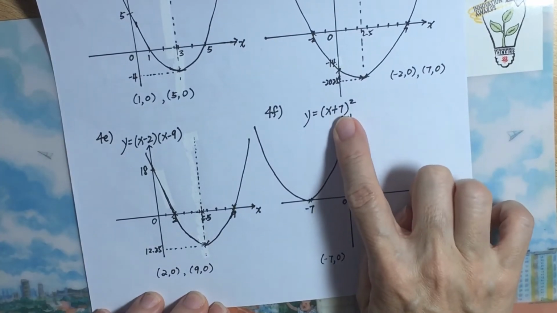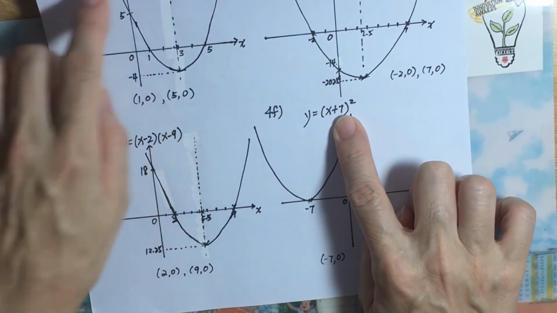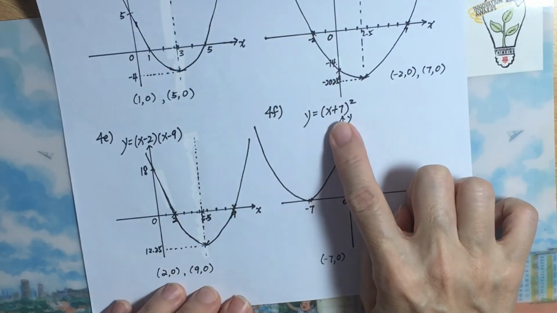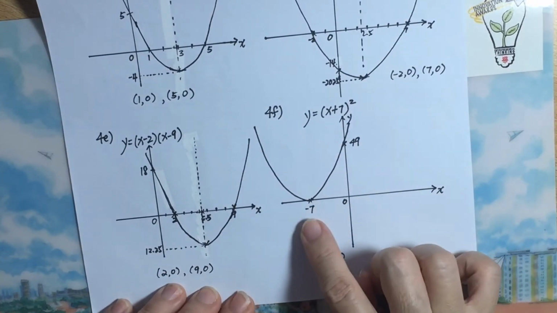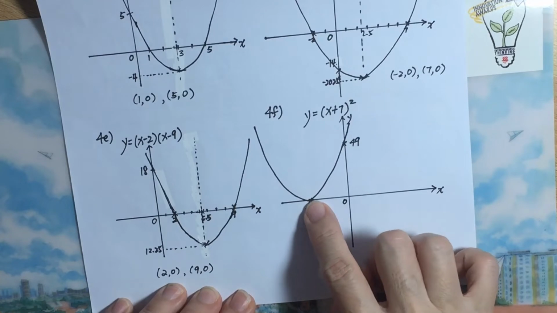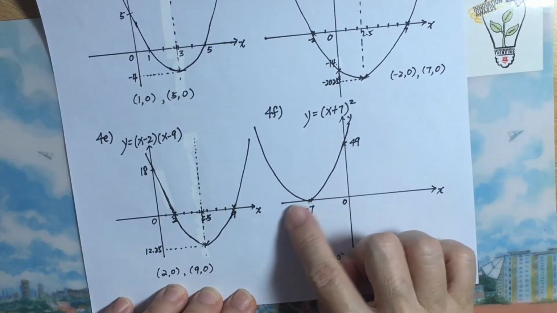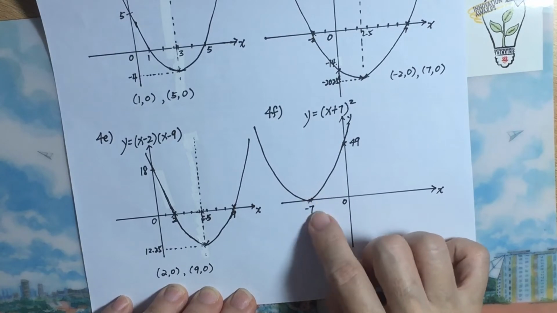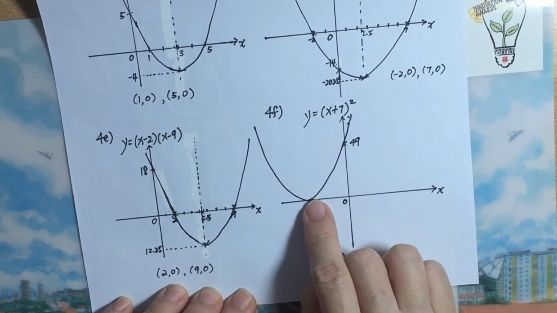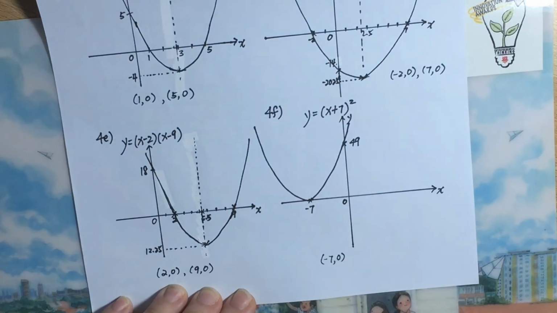Why is it very special? Because there's only one repeated point, one repeated root, we call it. The rest are all 2 roots, but this one only has one root. So that means when y equals to 0, x can only be one value, which is -7. And this -7 is the minimum point, and it is also the point that cuts the x-axis. So this is the x-intercept. This is also the minimum point. This is a very special point because it touches the x-axis at only one point. So that's why you only have this minimum point.